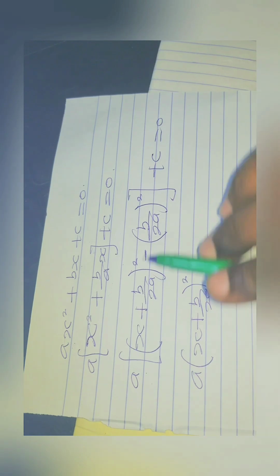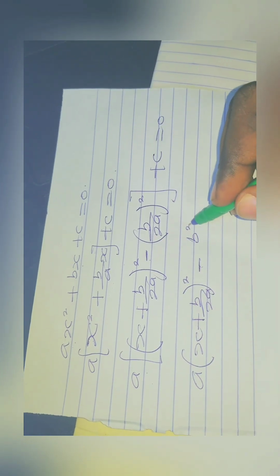And then we need to use this a here to open up the bigger brackets. So this times this, we have a and a bracket x plus b over 2a squared, minus this times this. Of course, this becomes b squared over 4a squared.